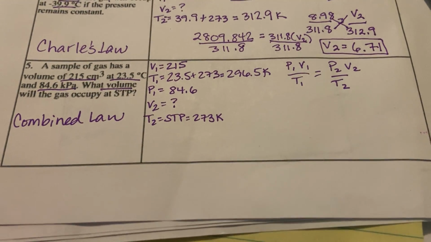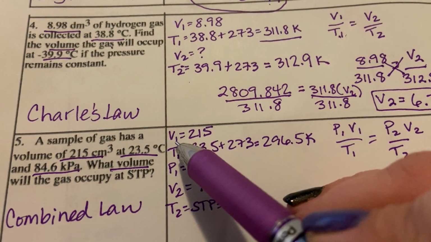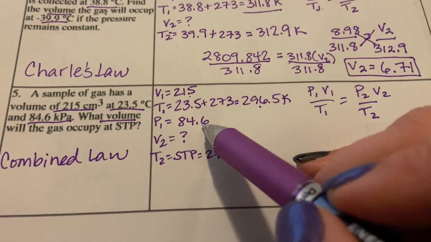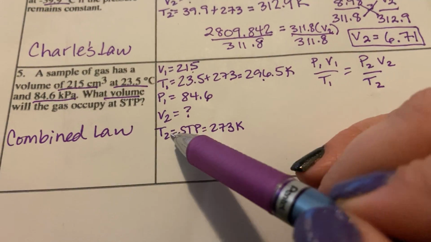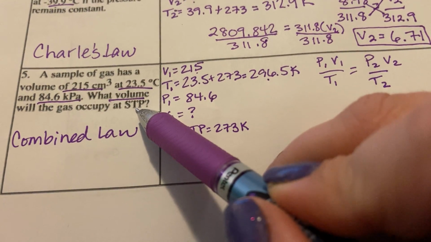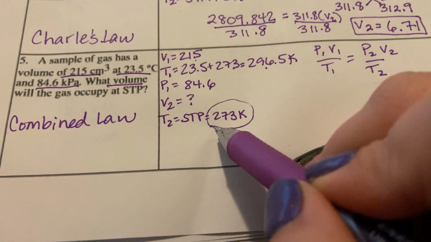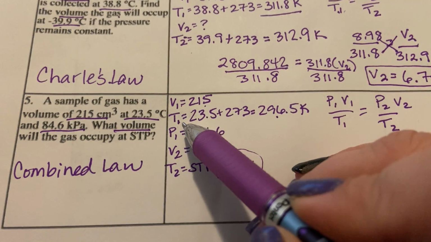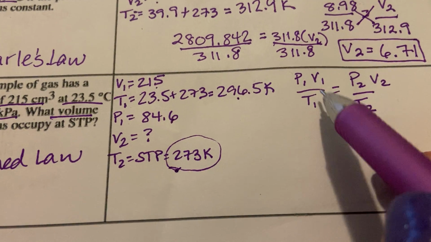The next one talks about the combined law, okay? And again, underline what you're given, write it out. Volume 1, temperature is in Celsius, so I added 273 to get Kelvin. Here's my pressure 1. It's asking me for volume 2, clearly what volume. And then number 2, standard temperature and pressure. And if you look on your reference table, standard temperature is 273 Kelvin, okay? So I knew this was the combined gas law because it gave me volume, temperature, and pressure. And that is the only formula that gives me volume, temperature, and pressure. Okay, so there it is.